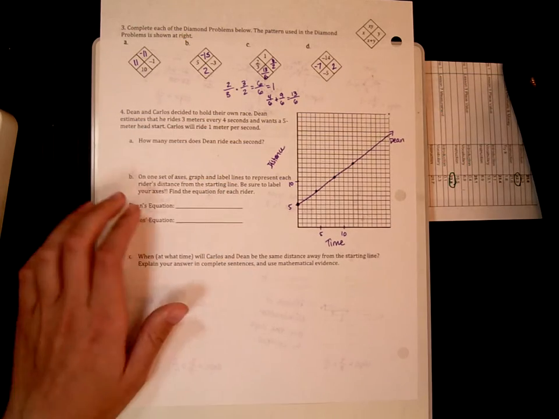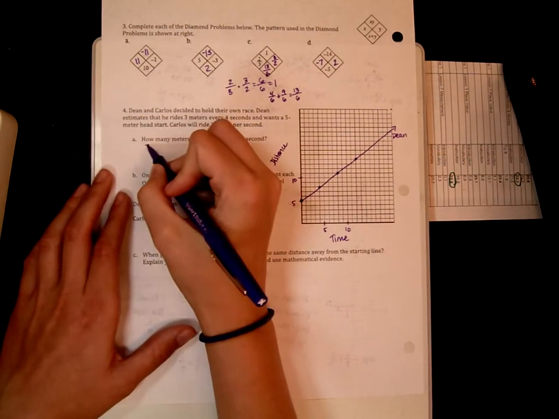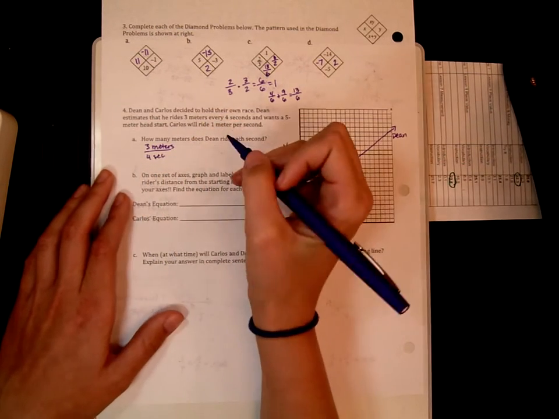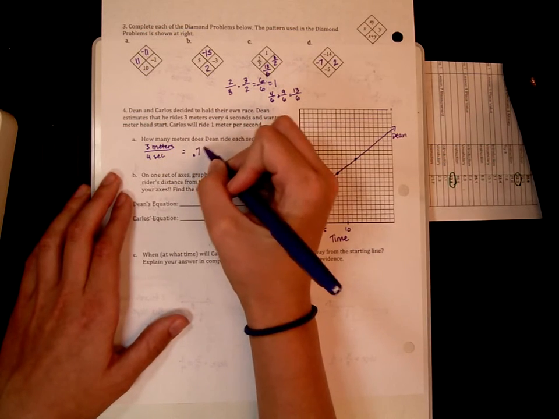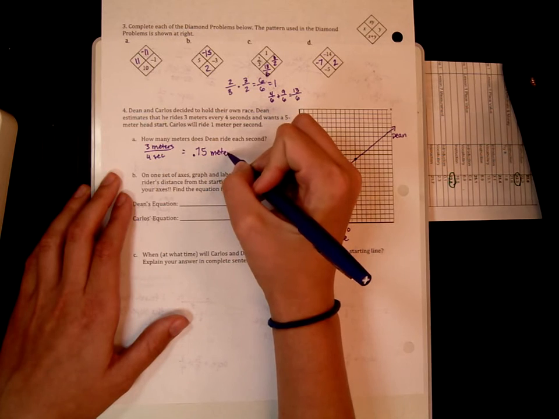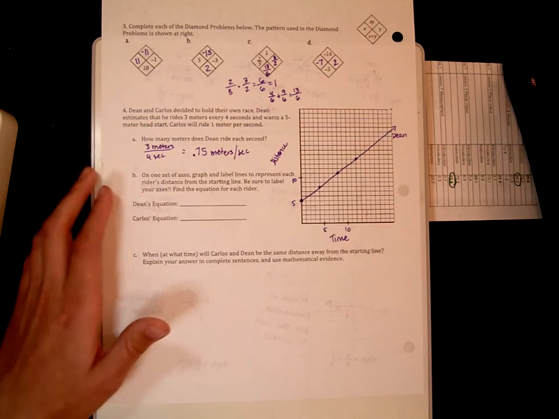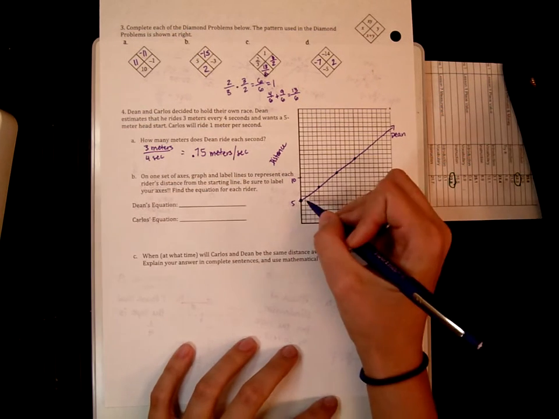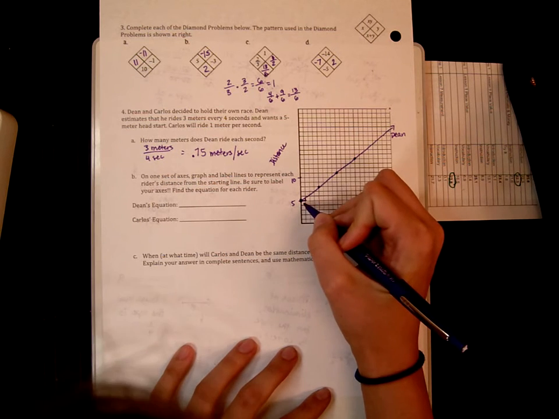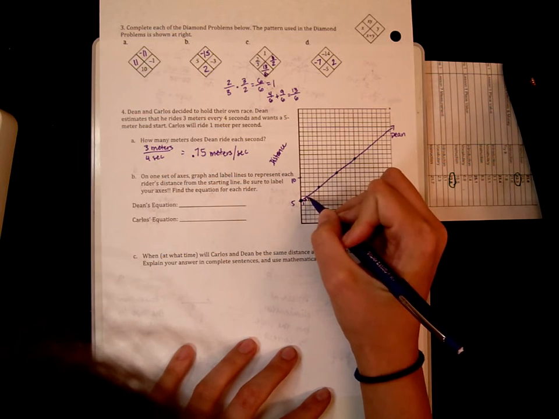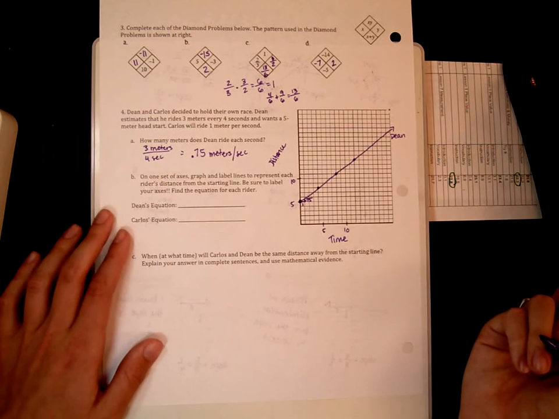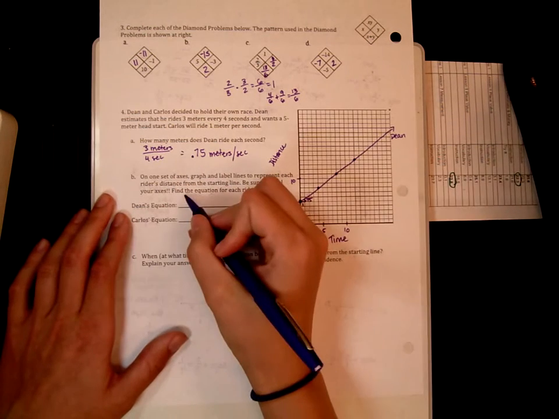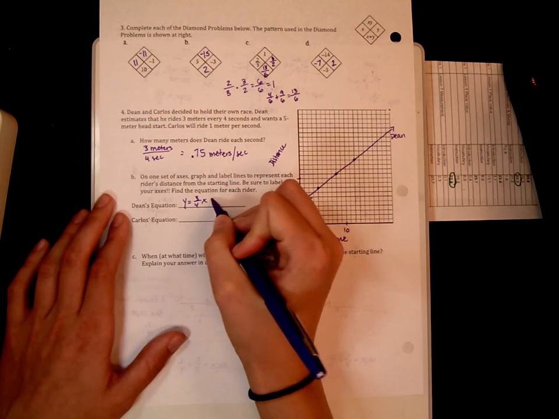If he rides 3 meters every 4 seconds, that means every 1 second he rides 0.75 meters, because you just divide 3 meters by 4 seconds to get how many meters he rides in 1 second. You can see that right here. If we draw a teeny tiny slope triangle, if he goes over 1 second, he goes up 0.75. Dean's equation is y equals 3/4 x plus 5.